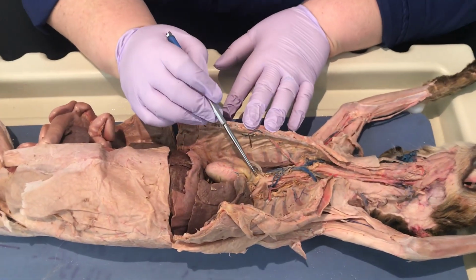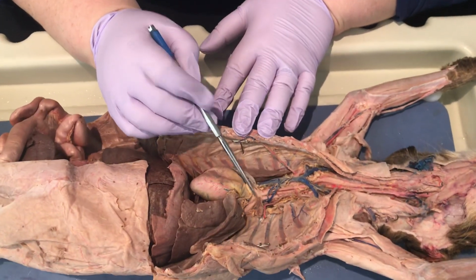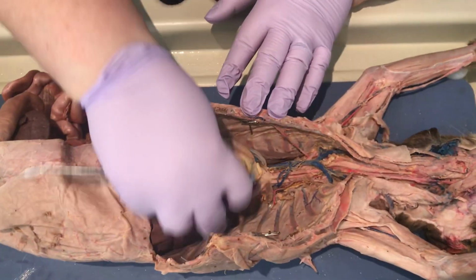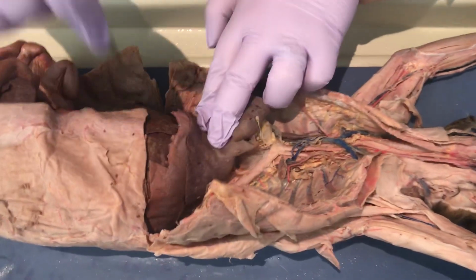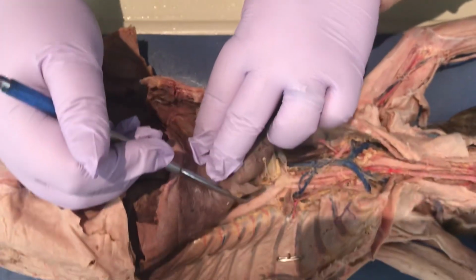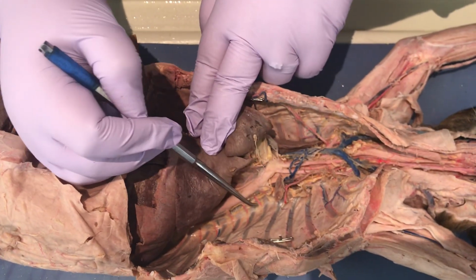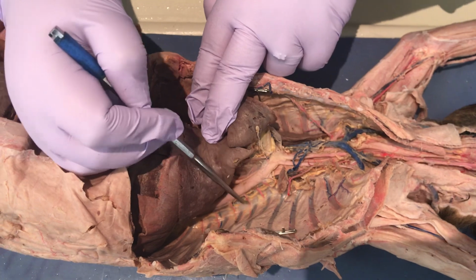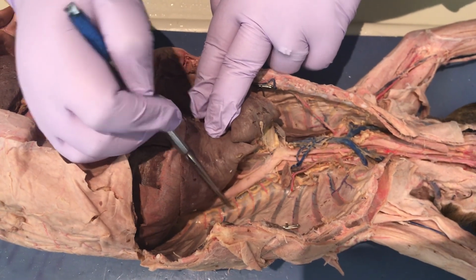All right, coming out of the top of the heart, we have the aorta. Aorta comes up, does a little U-turn, and will go behind the heart and lungs, and it turns into the thoracic aorta. Off the thoracic aorta are each of these little arteries. They're called the intercostal arteries.